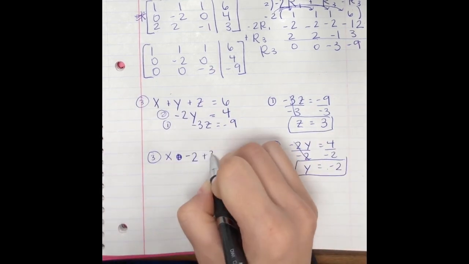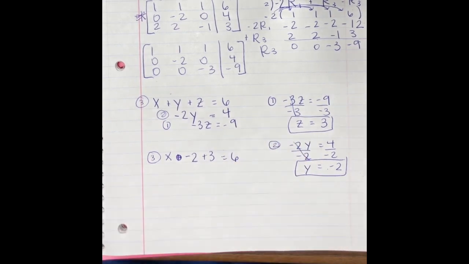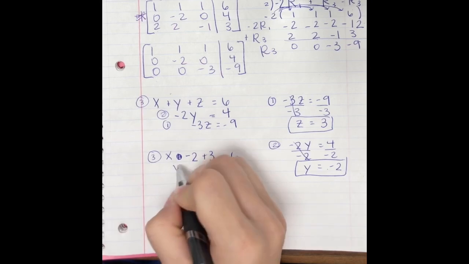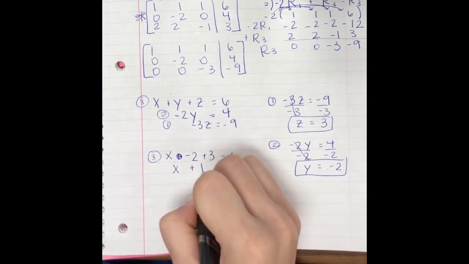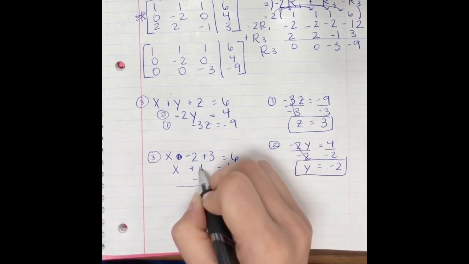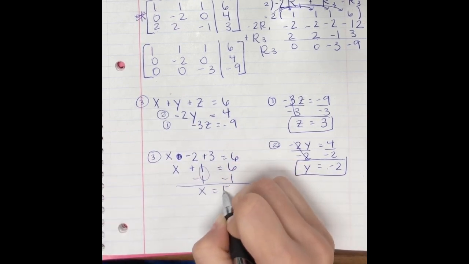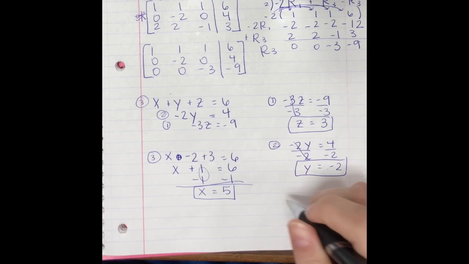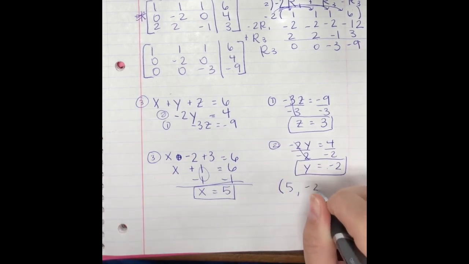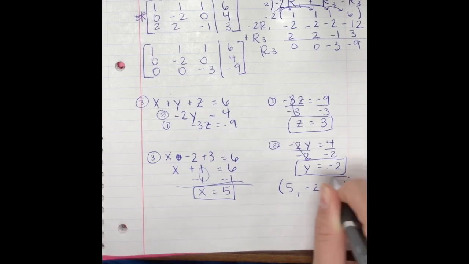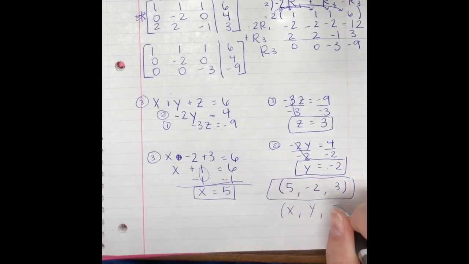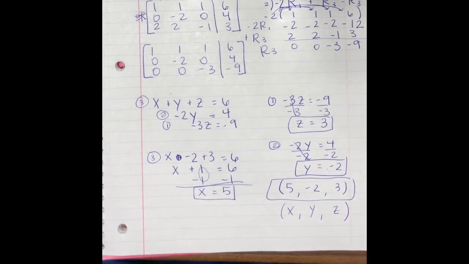And then plus 3 equals 6. -2 and a +3 would give me x plus 1 equals 6, -1, -1, and we get x equals 5. So our answer would be x is 5, y is -2, and z is 3. It always goes in the order of x, y, z. And that's it.